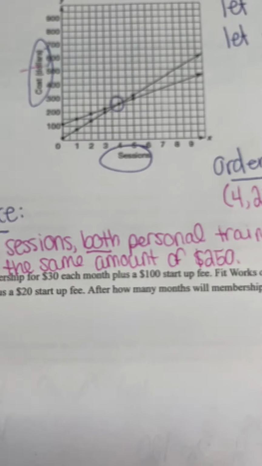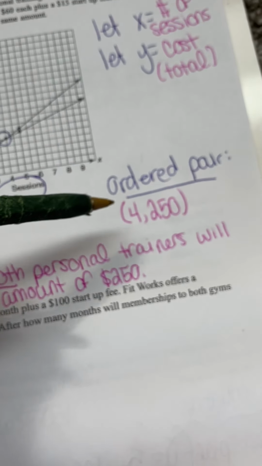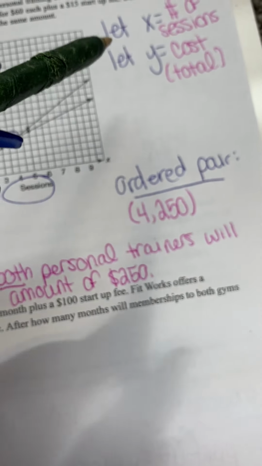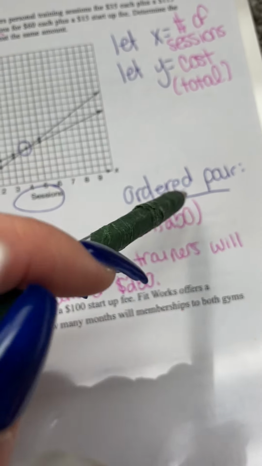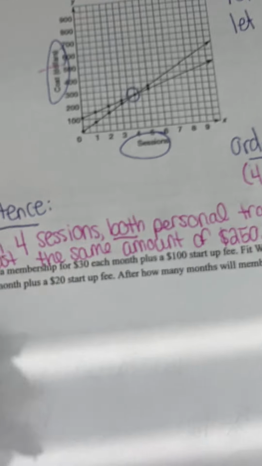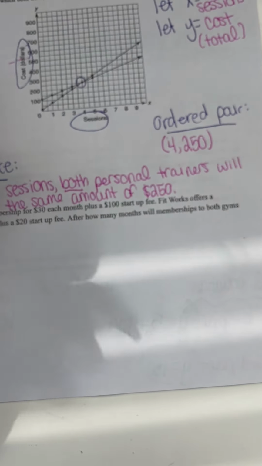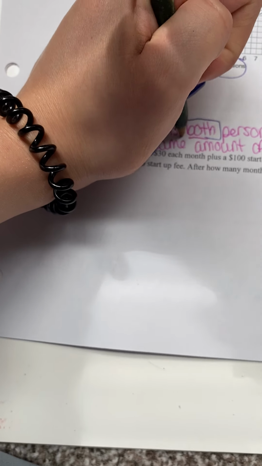Now, I wrote a sentence because I knew that x was the number of sessions, so that means 4 sessions, and I knew that y is the total cost, so that's $250. So this is what your sentence should sound like: In 4 sessions, both personal trainers will cost the same amount of $250. This word "both" must be in your sentence on every single problem, all right?